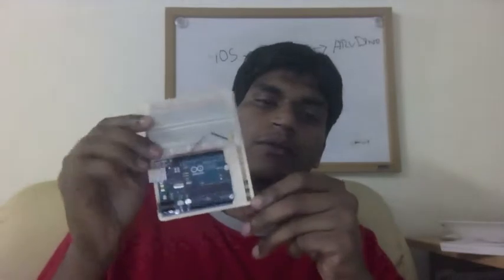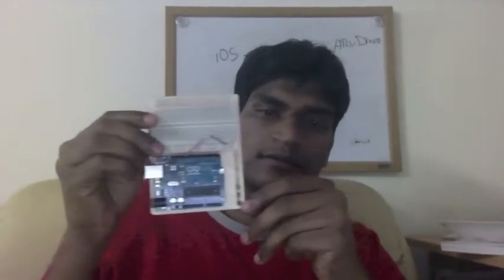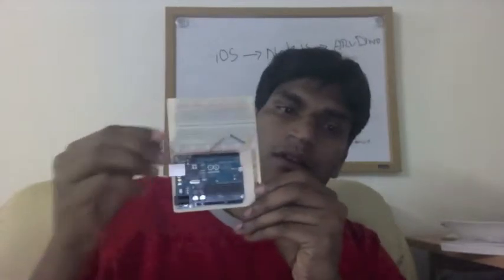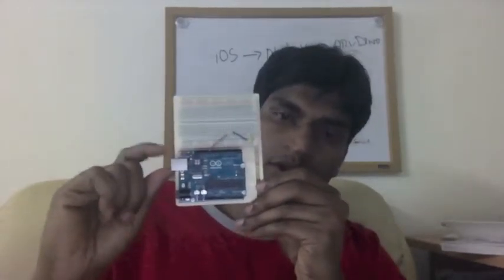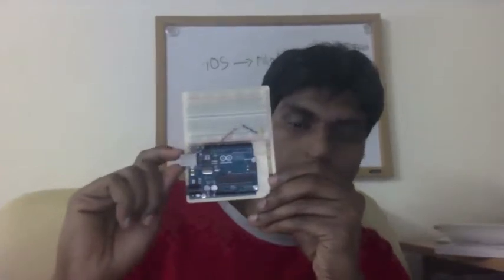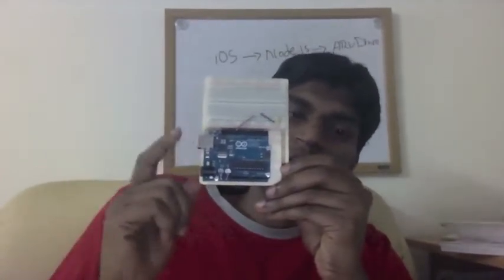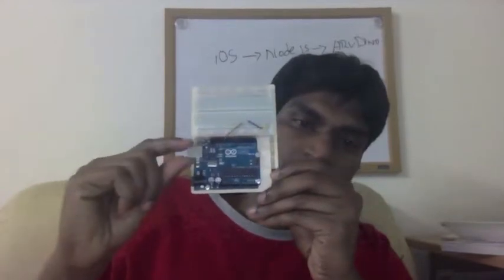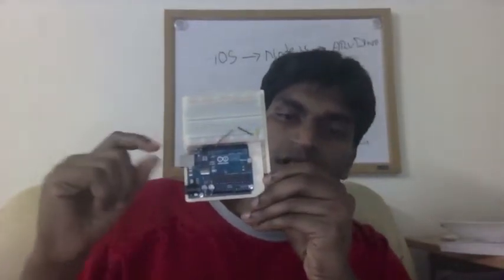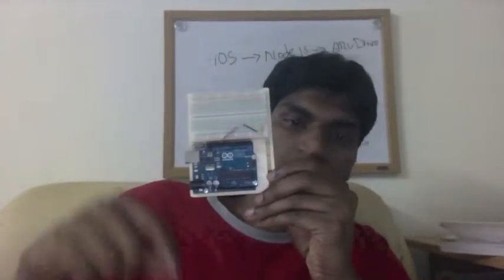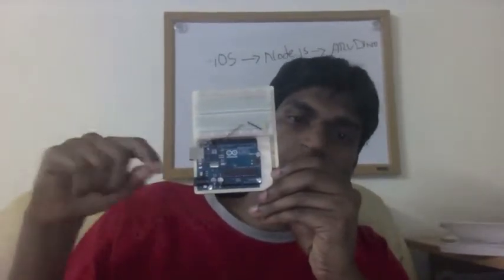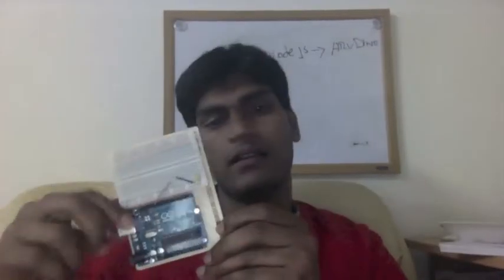So what we are going to do now is send data to Arduino via the serial port. It's going to act as a serial port. I am going to connect this Arduino to the PC via the serial port, and the Node.js server is going to run on my PC, which will communicate to Arduino via the serial port. So the iPhone application is going to talk to Node.js, which is just a client-server mechanism. So let's start.